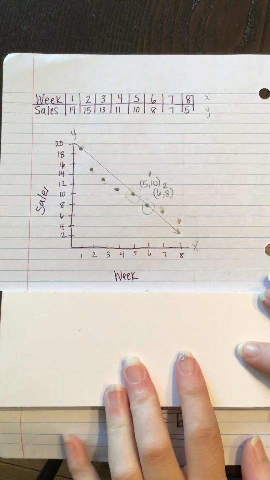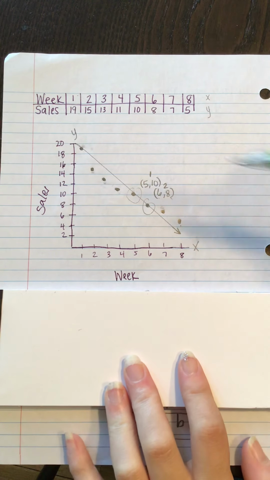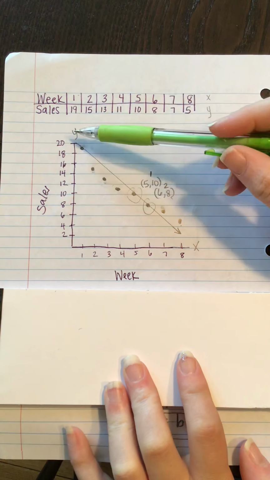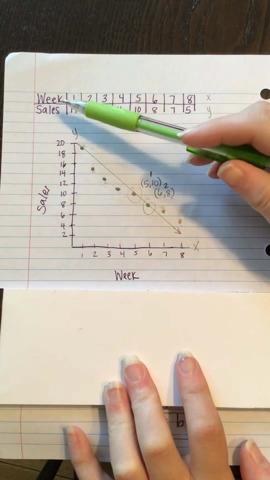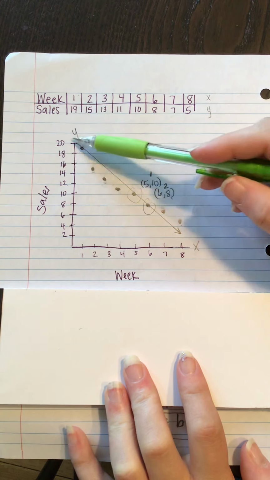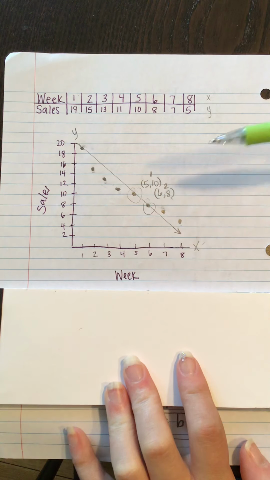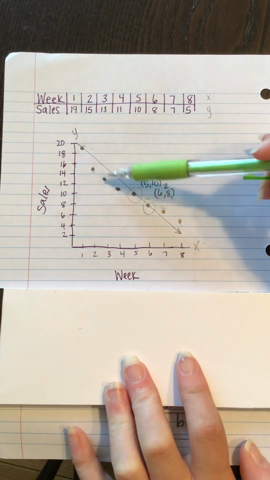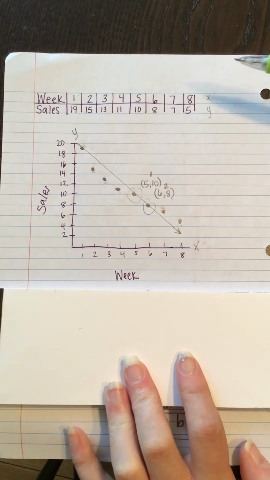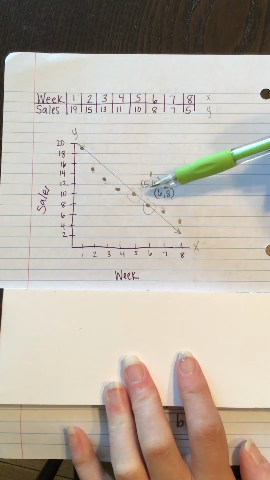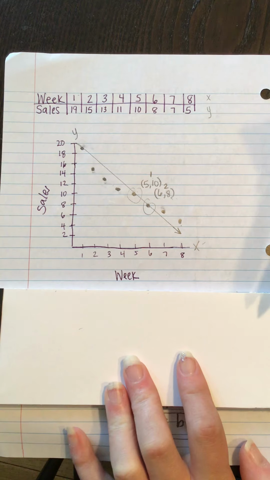So for our next one, this is your data set, and this is your table. We've got weeks and sales. Sales go by 2s on the side, and weeks go by 1s down at the bottom. I've plotted all my data points, which you'll need to do as well. And then don't worry about this quite yet, because first we're going to talk about that line.